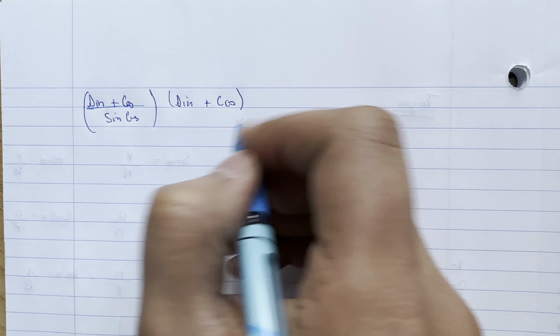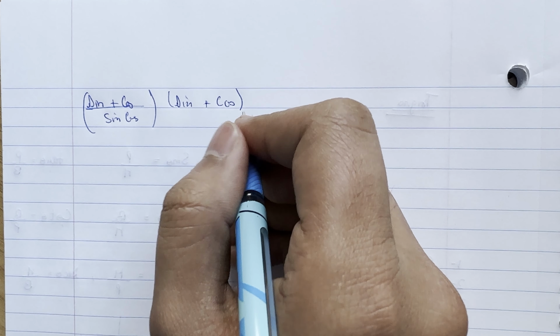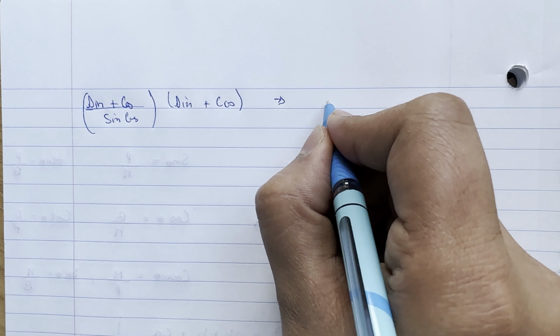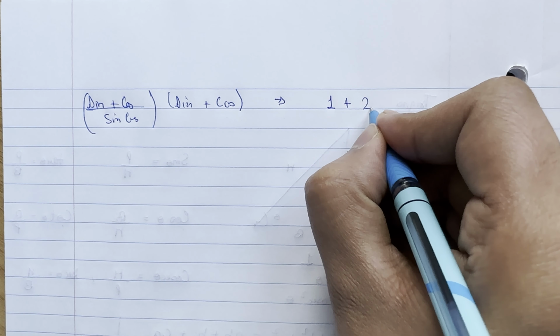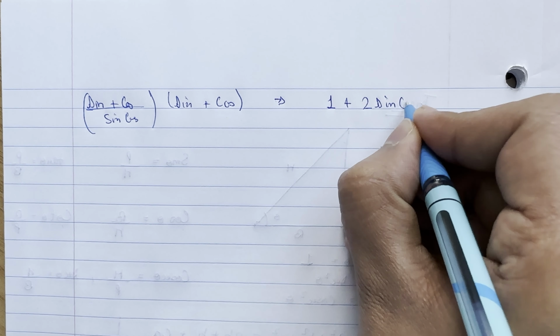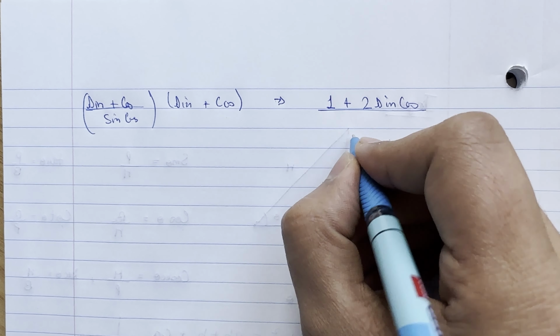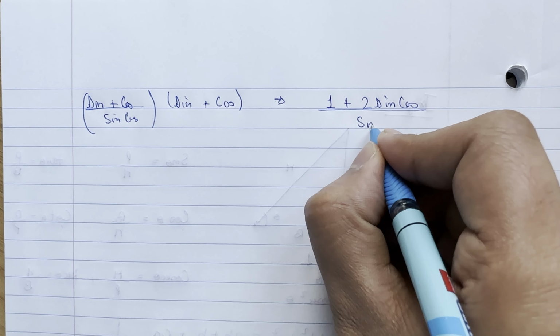Now this I can write as 1 plus 2 sine cos divided by sine cos.